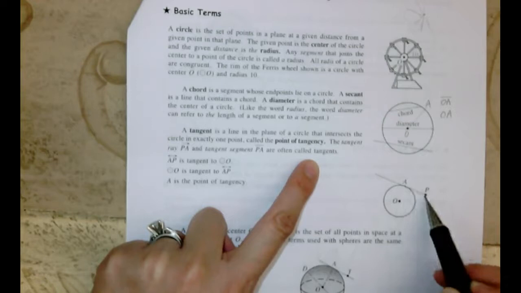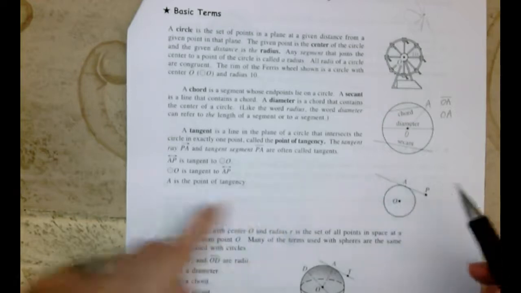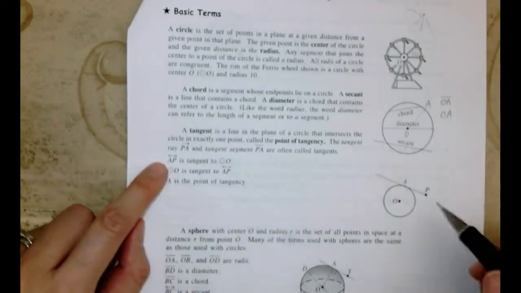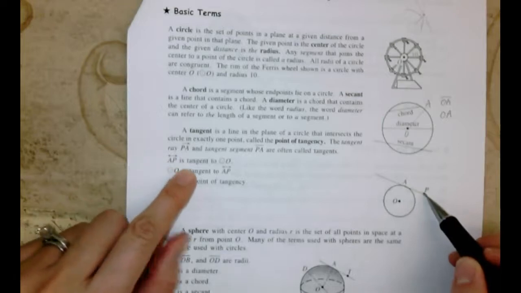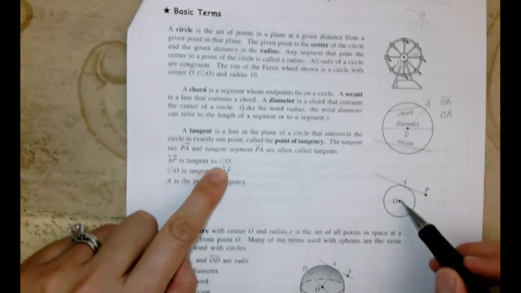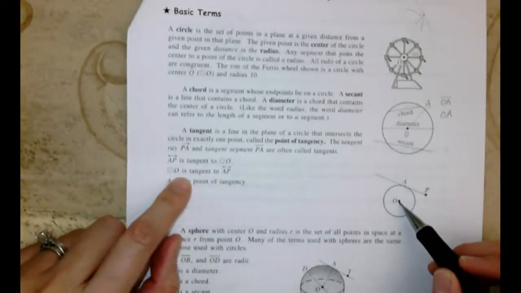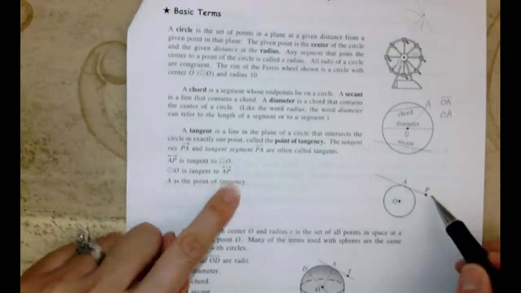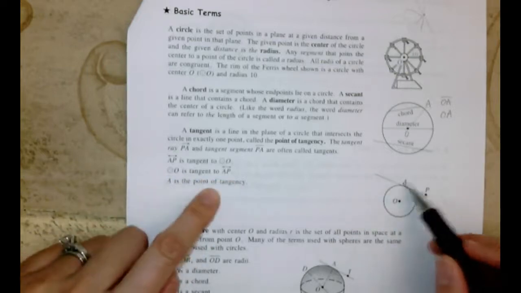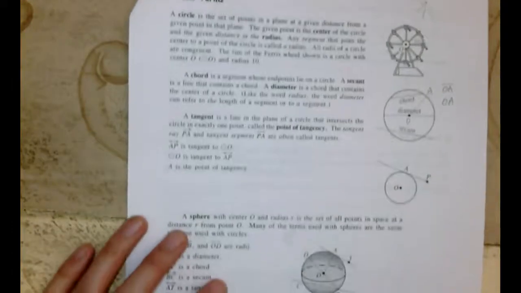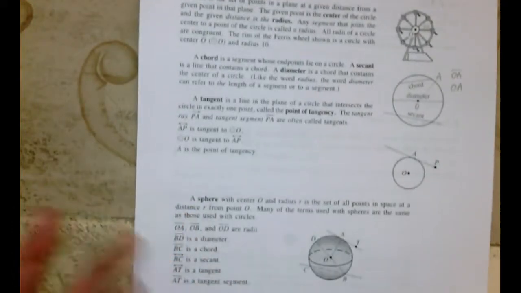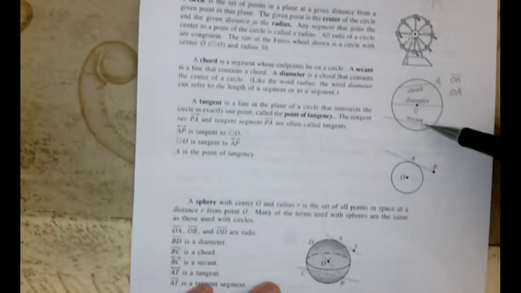This tangent could be just a segment or could be a line. And AP is tangent to circle O, and circle O is tangent to the line AP. A is the point of tangency. Those are the words that you need to know. So far, other than the chord and the secant, you already know these terms.